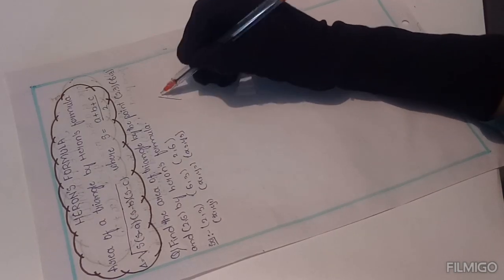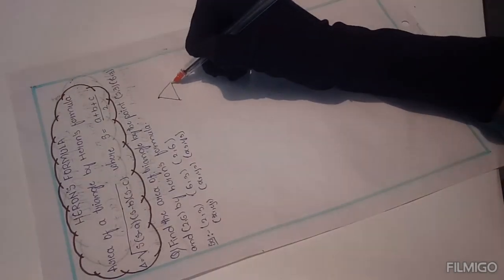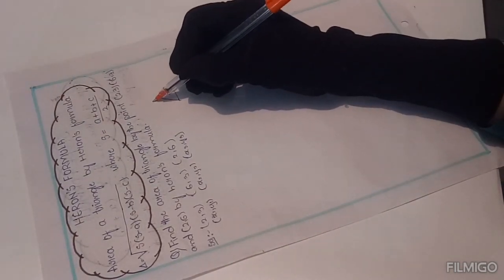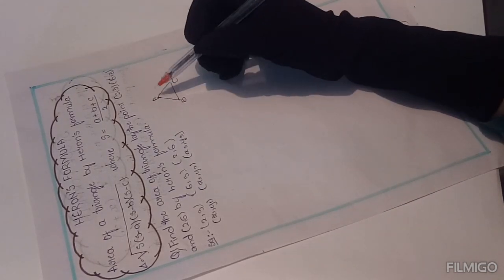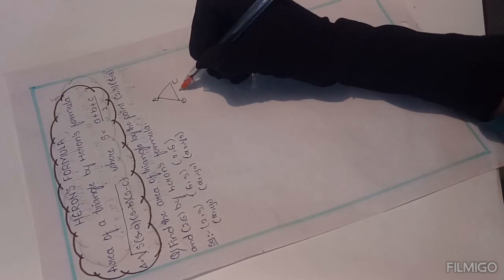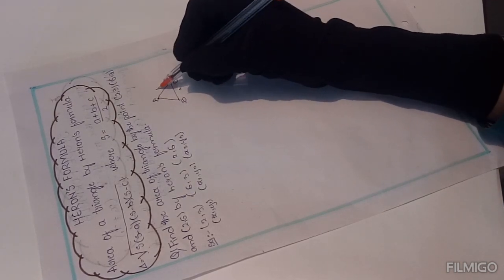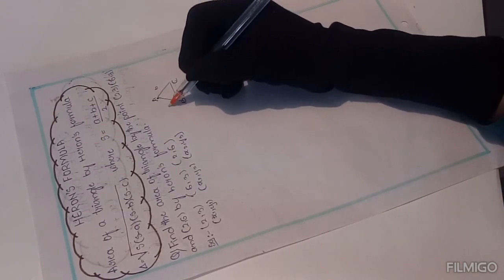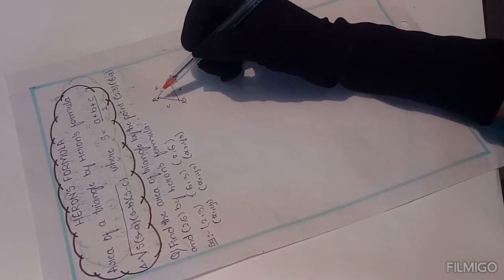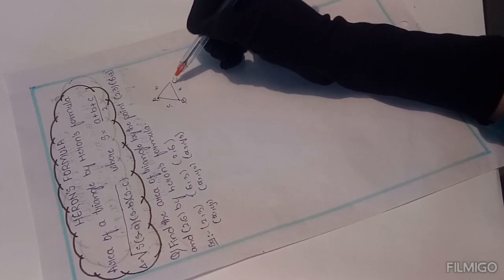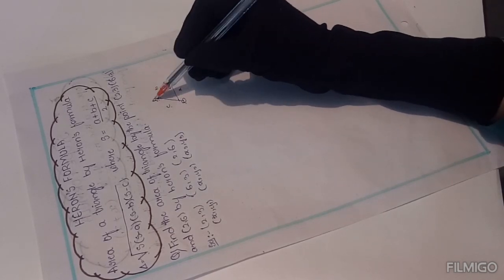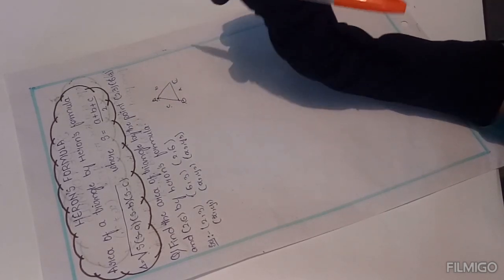In a triangle, if the vertices are A, B, C, then the side opposite to A is small a, opposite to B is small b, opposite to C is small c. The distance between AB is c, the distance between BC is a, and the distance between AC is b.